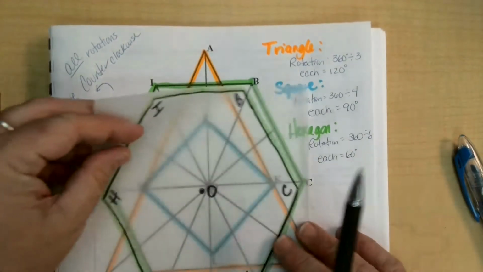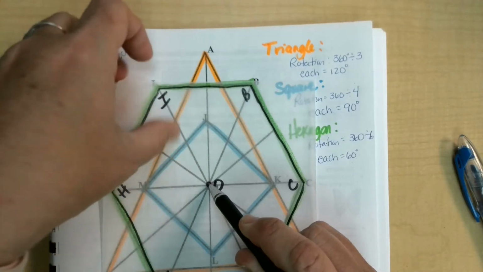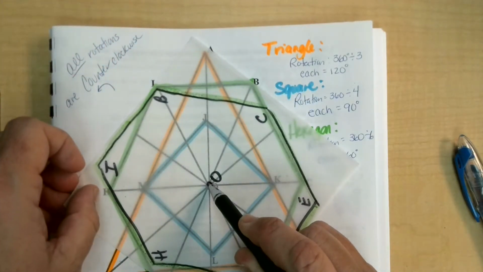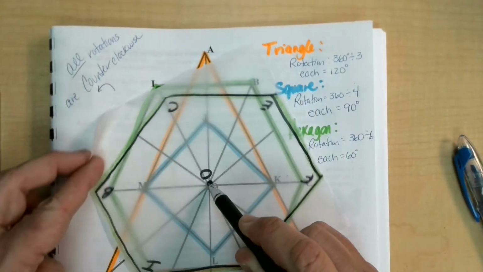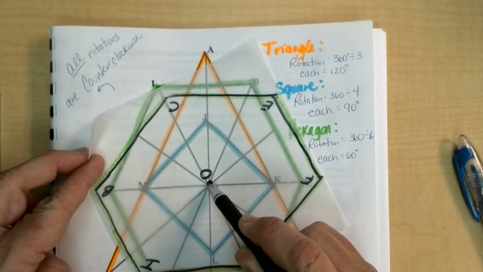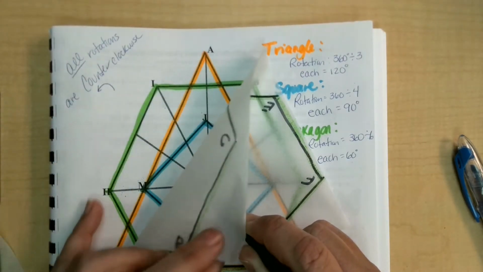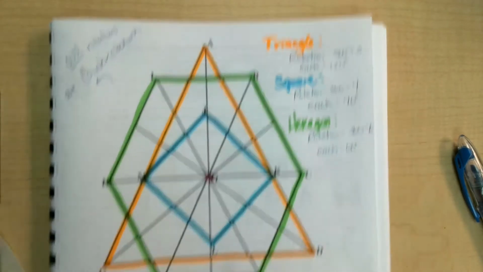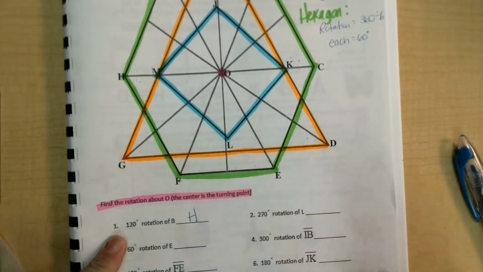So if I want to go 120, what I'm asking for is if I place this hexagon in place, I watch where B goes. When it rotates 1 turn, that's 60. When it rotates a second turn, that's 120. So B lands over here, which means B will land where letter H is. So 120 degree rotation of B would land you at letter H.